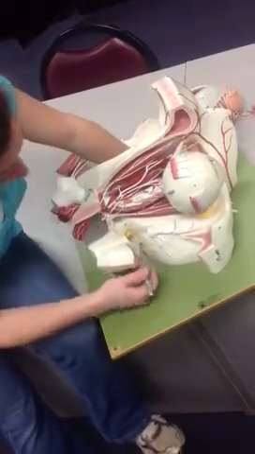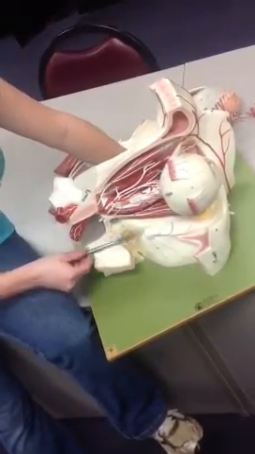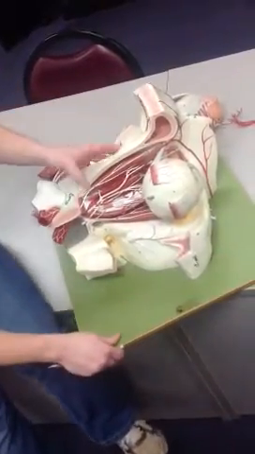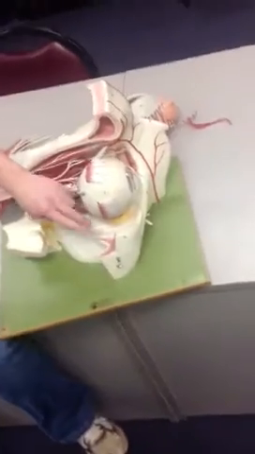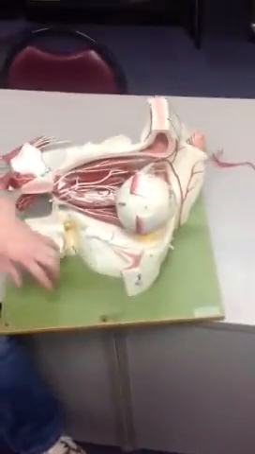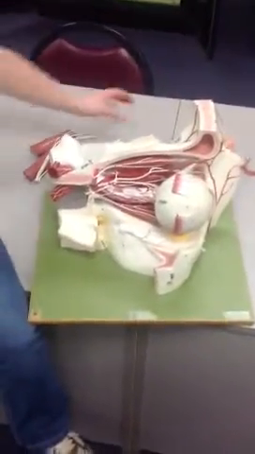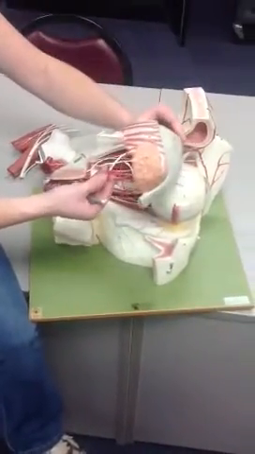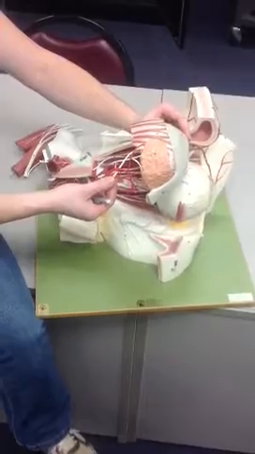From the pterygopalatine ganglia, the maxillary nerve is going to continue out. It's going to eventually become the infraorbital nerve here in the front, after it gives off zygomaticotemporal, zygomaticofacial. There'll also be a branch of the facial nerve that's coming out here to go to the lacrimal gland. That's actually innervating the lacrimal gland itself. That's the lacrimal branch of the facial.